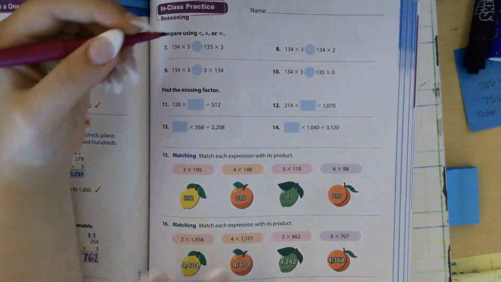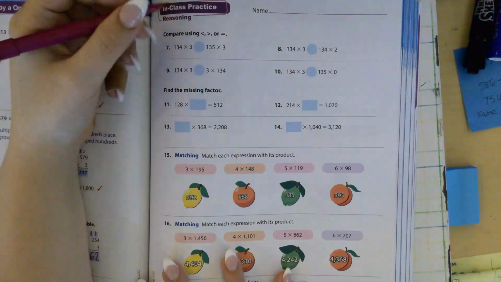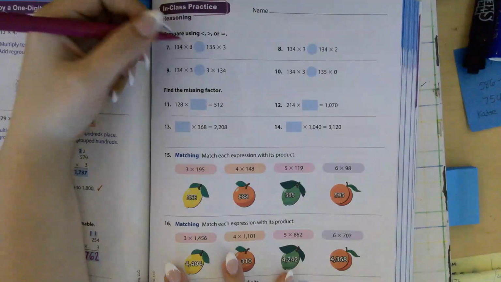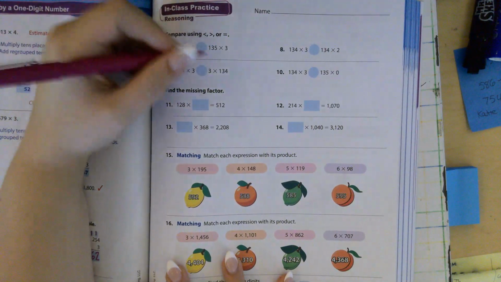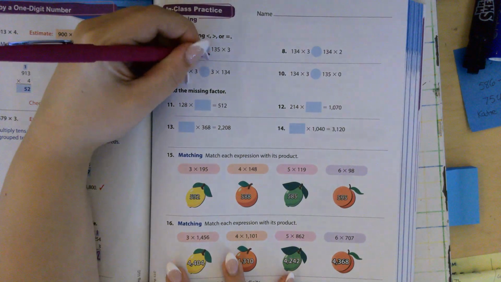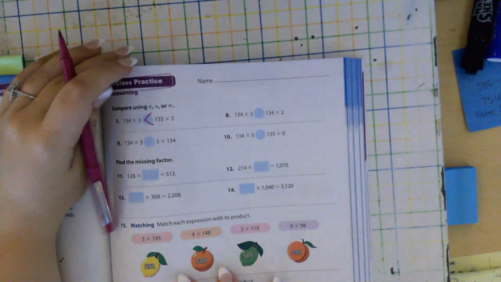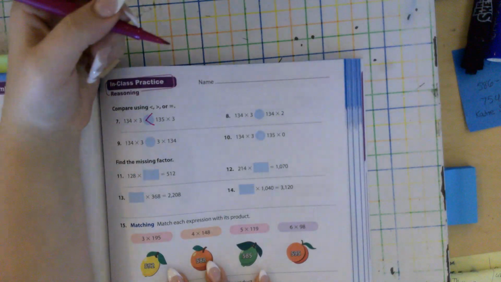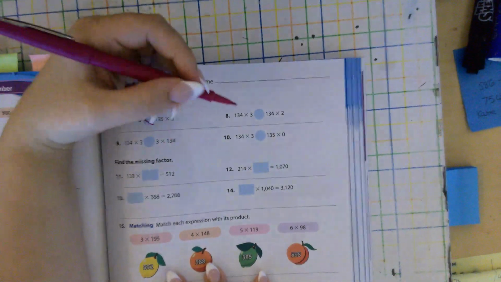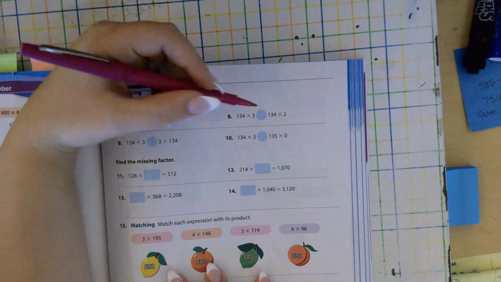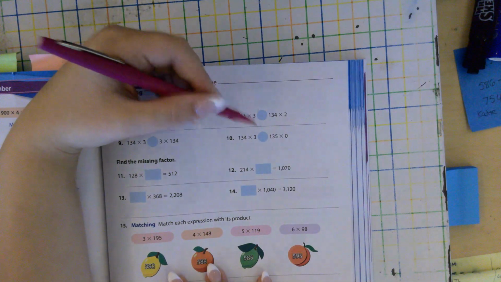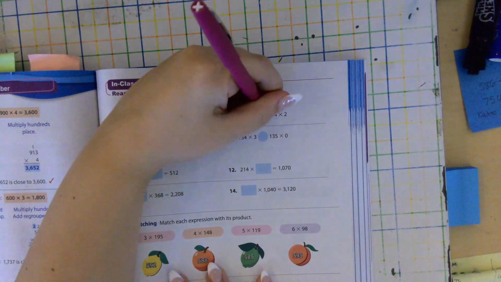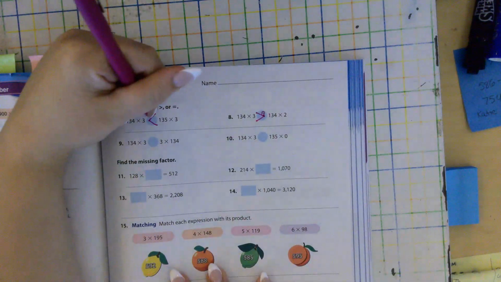Carly. Number 7, greater than, less than, or equal to? Let's see. This will be less than. Go ahead and put that in. Number 8. Jace is going to be greater than, less than, or equal to? 134 times 3 is greater than 134 times 2. Yes, make your alligator eat the side with the most numbers on it.